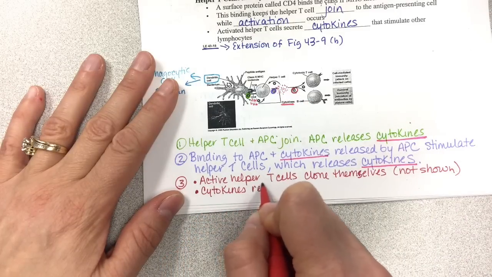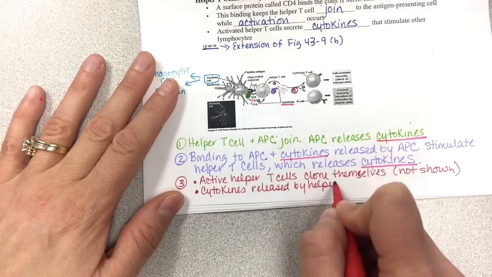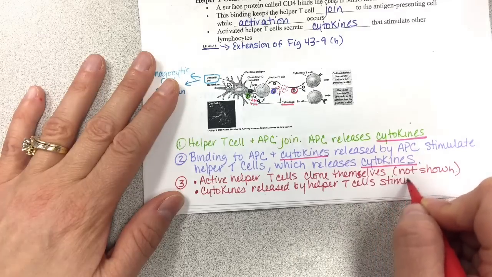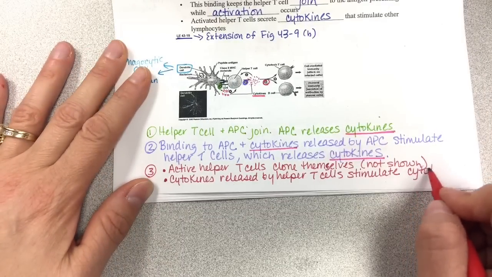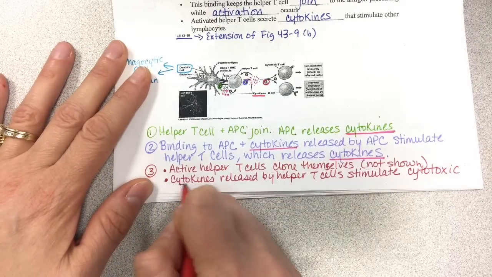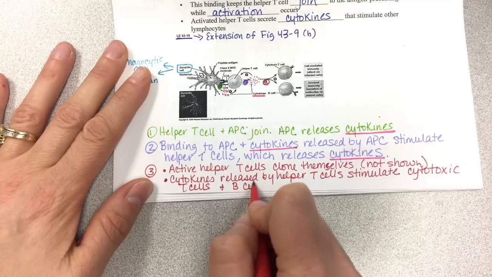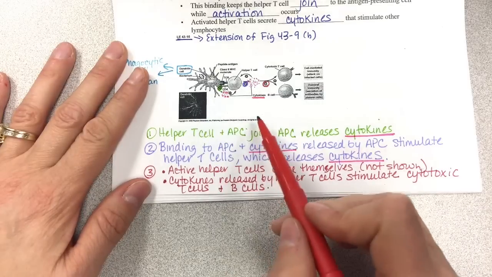And then the second thing here is the cytokines released by helper T cells stimulate two types of cells, right? Stimulate cytotoxic T cells and B cells. So that's what's going on here.